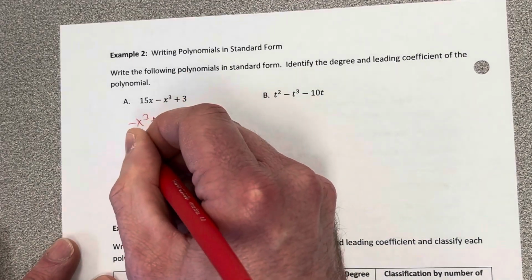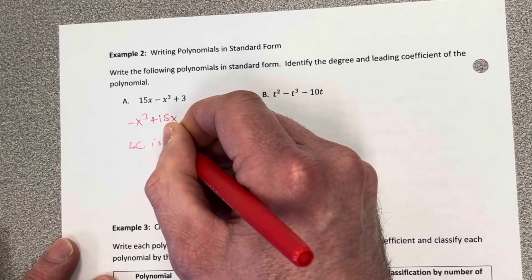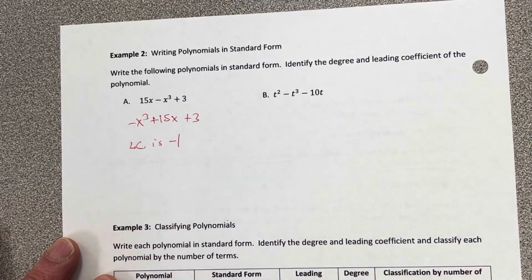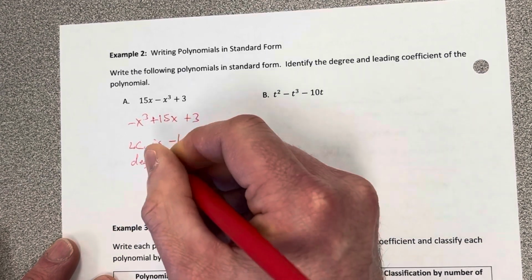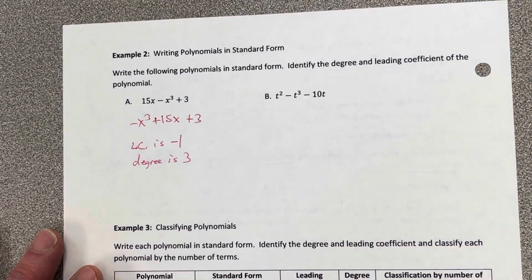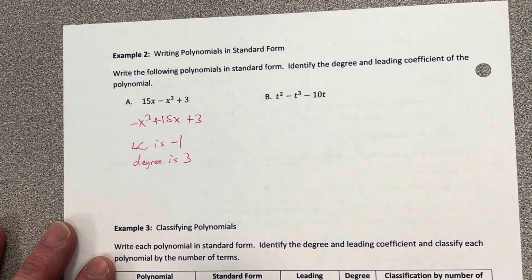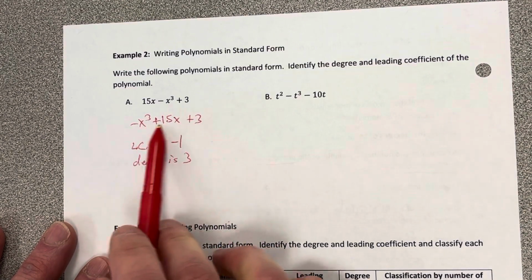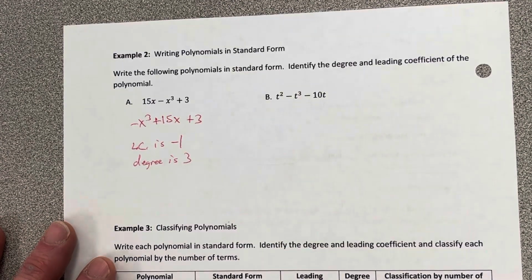The leading coefficient is negative 1. That's the number out front. The degree is 3 because x to the third was the monomial with the biggest degree there. And then also we could say it's a trinomial and it has a constant of 3.